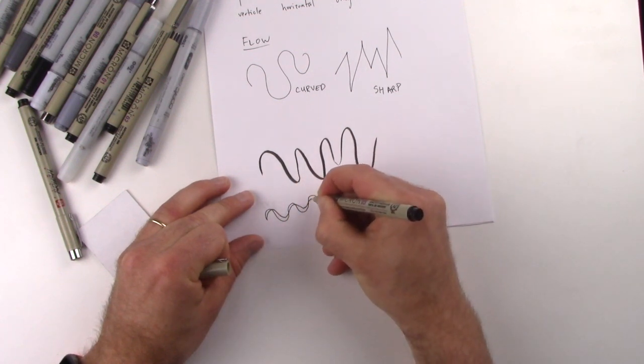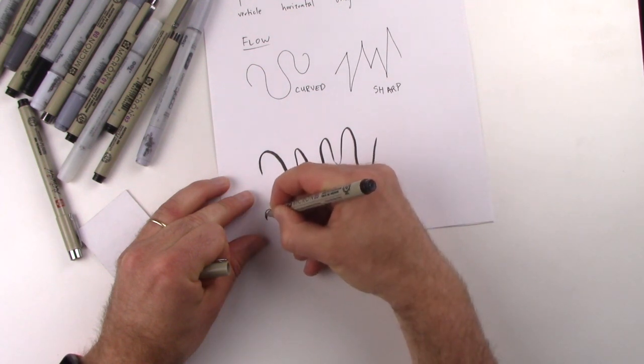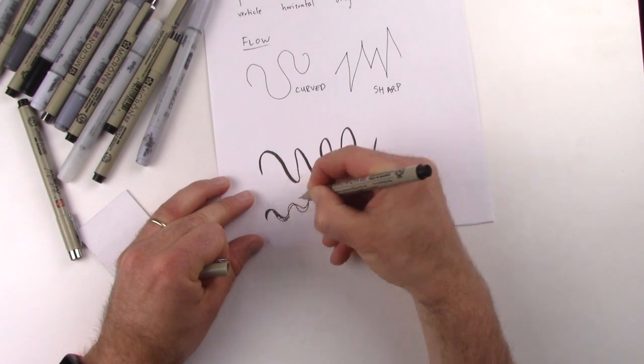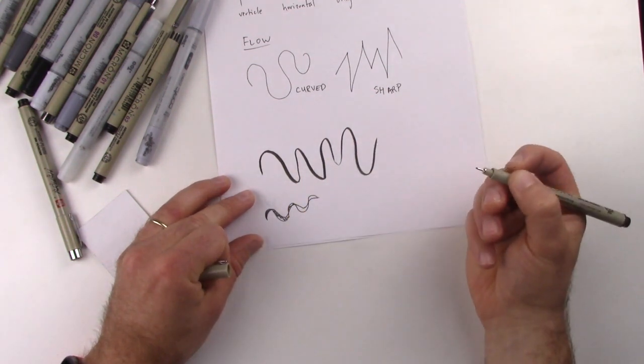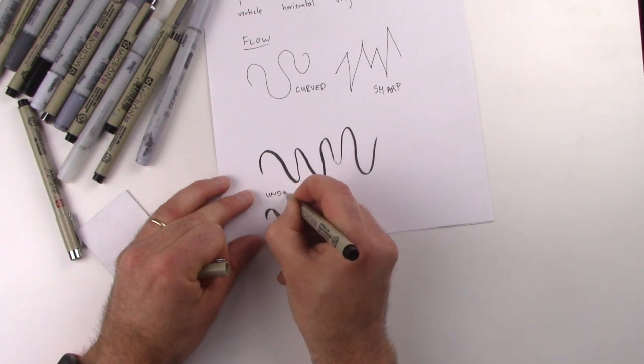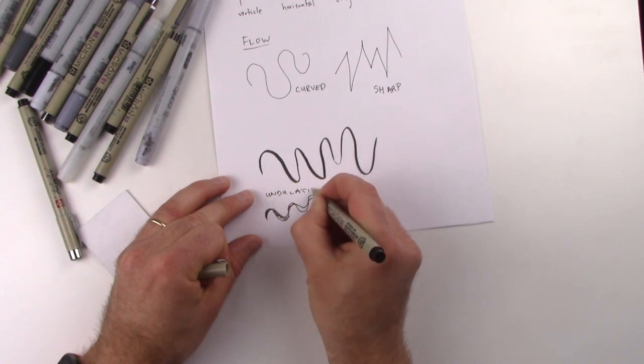This is sort of the effect of drawing a ribbon and then manually filling in the space between the lines so that you can see it's changing thicknesses overall. So we have undulating lines.